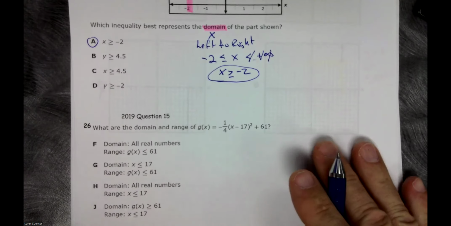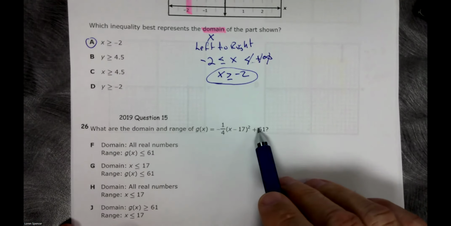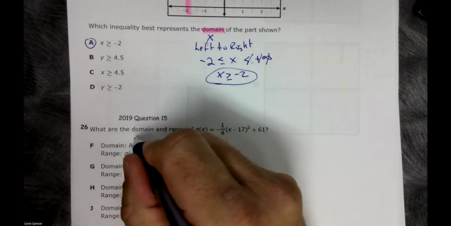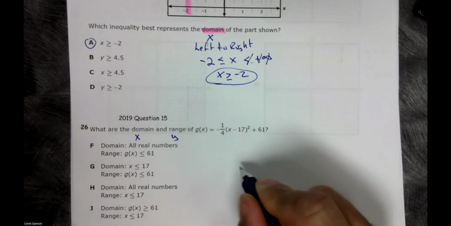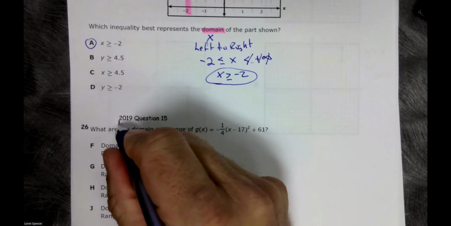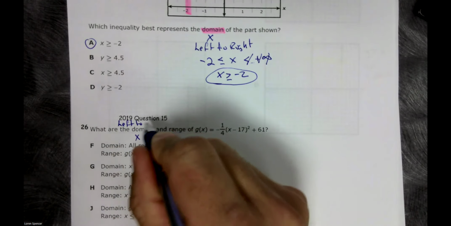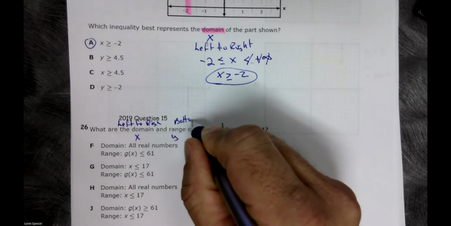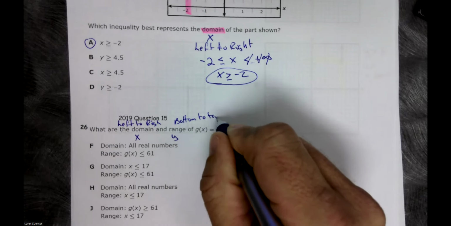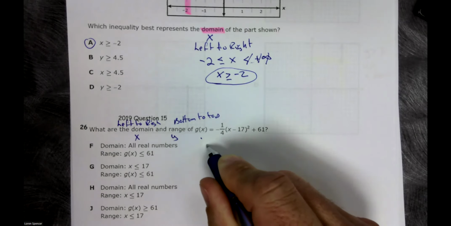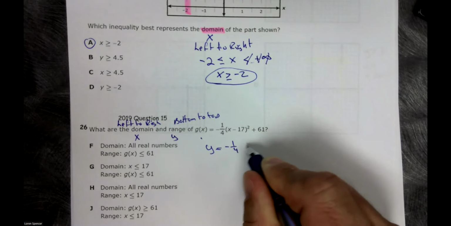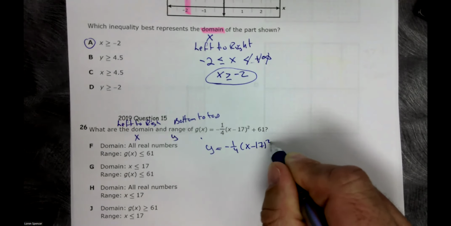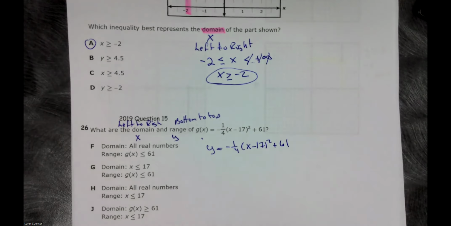What are the domain and range of g of x equals this crazy equation? All right, remember domain is the x, range is the y, and domain is left to right, and range is bottom to top. As a reminder, g of x is just another way of saying y, so y equals -1/4 (x minus 17) squared plus 61. And you're like, how am I going to figure that out? Well, I think it'd be best to have a graph. So with that said, let's switch over to Desmos.